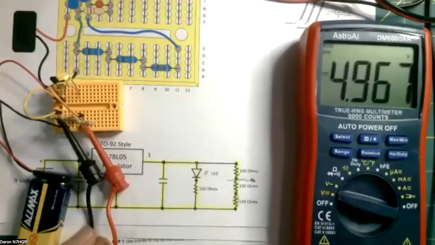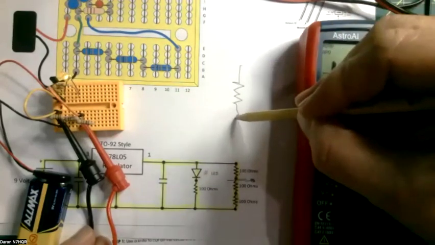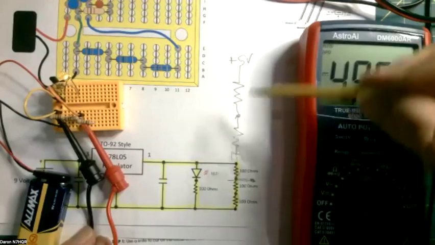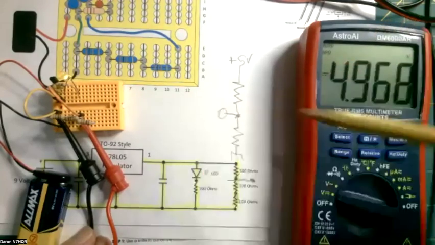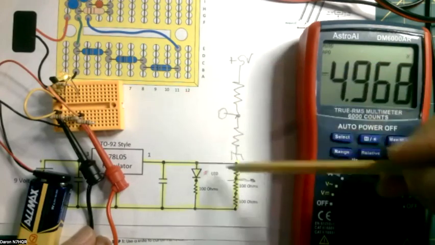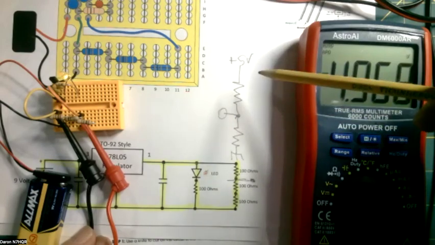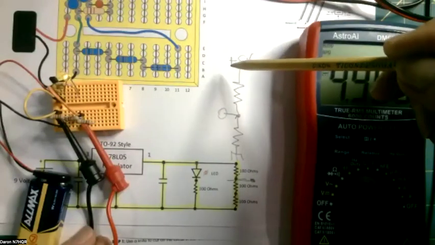What Joe is alluding to: we'll put this at ground and this at plus 5 volts, right? Two resistors. And Joe wants to know what this voltage is right here, because he wants you to understand this is a voltage divider circuit. Exactly. Does that make sense? We put some current in here if you're going conventional.